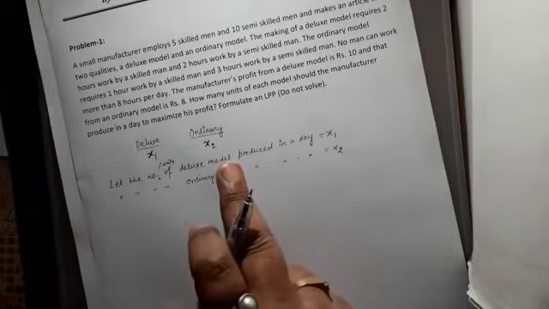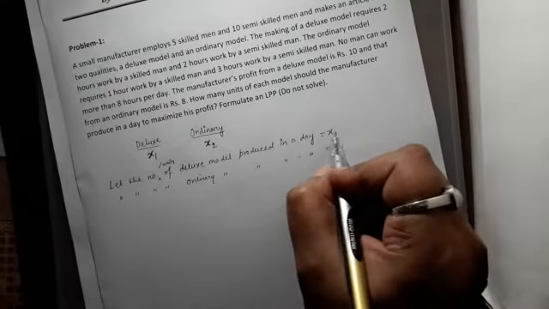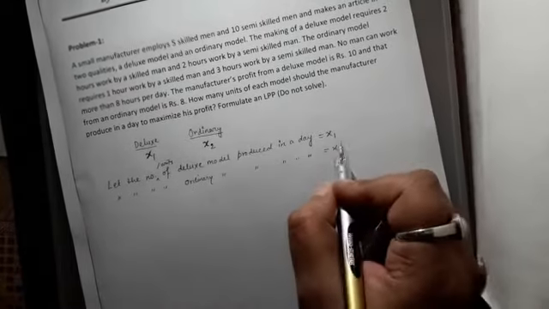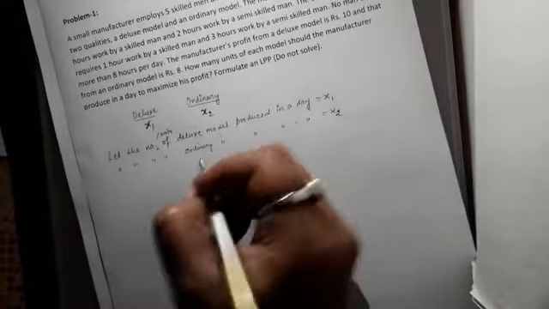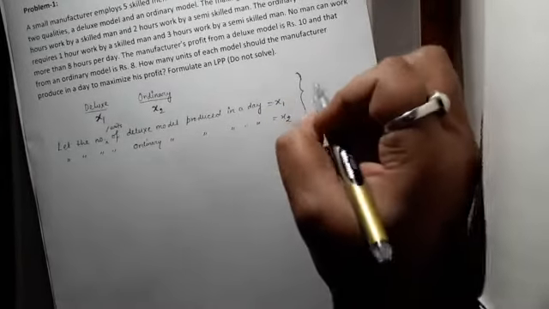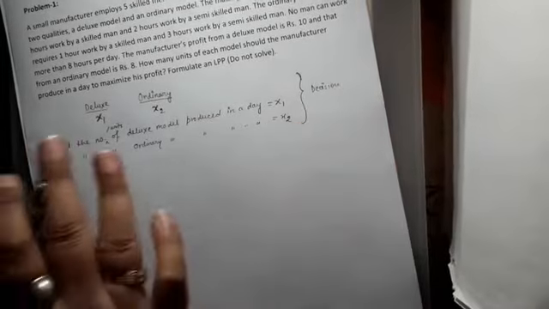This is the decision you have to make, and we have taken two decision variables for that decision. This is how we determine the decision variable from the information given. So x1 units of deluxe model you are producing, x2 units of ordinary model. Now we have to formulate. So this is your decision part. Now let's come to the objective part.